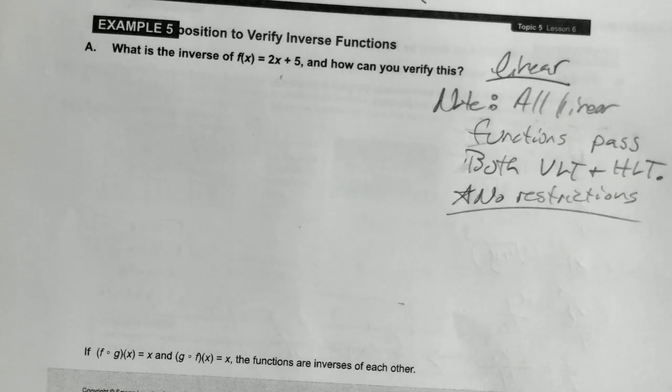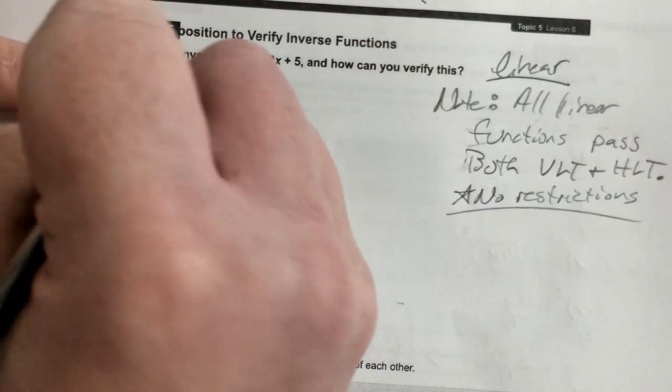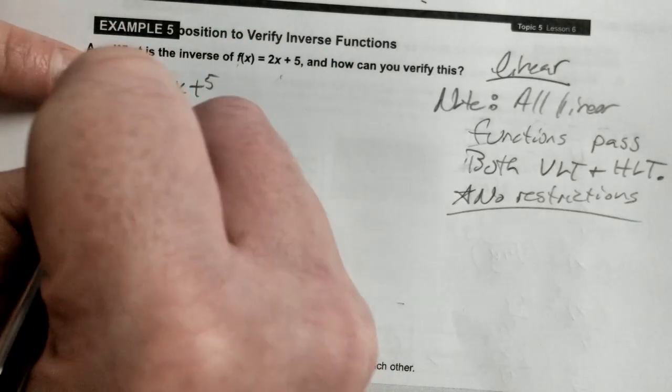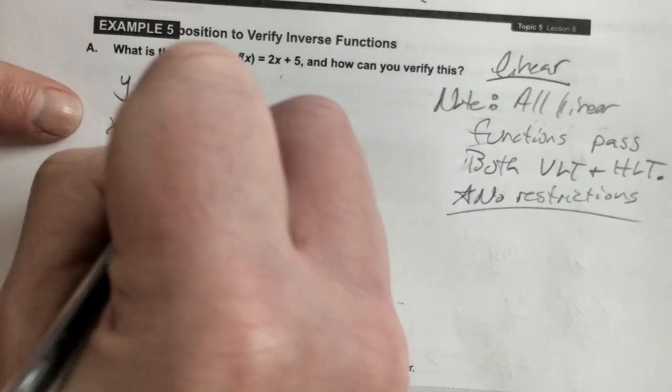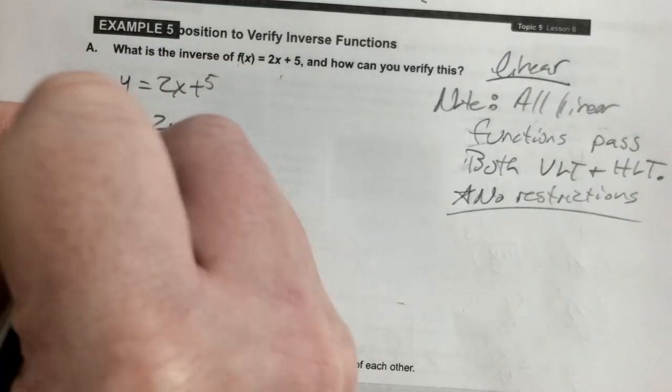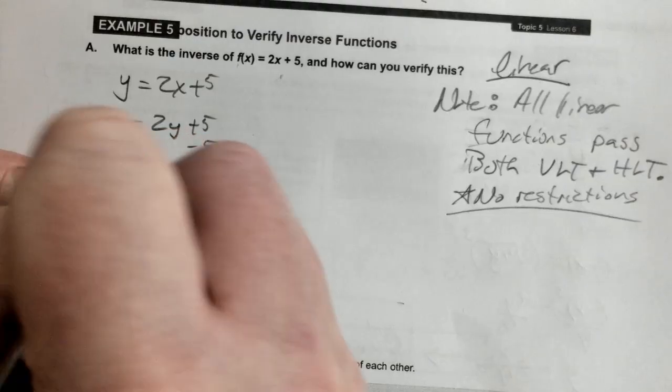Can I speed run this? Thank you. Switch that to y. So y equals 2x plus 5. Switch! It's an inverse. X equals 2y plus 5. Solve. Subtract 5. X minus 5 equals 2y.